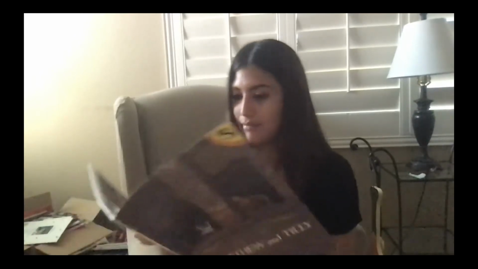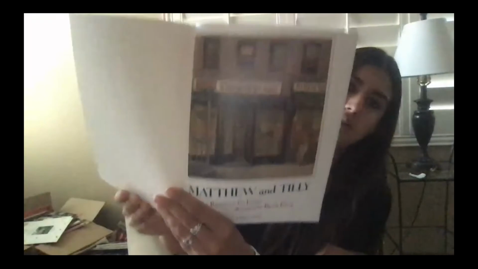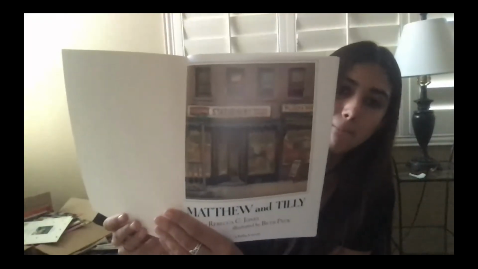It is Matthew and Tilly. It's by Rebecca C. Jones. It's illustrated by Beth Peck. And it looks like Puffin is the publisher. So there's that first page again. Hope your predictions are right. I hope that the illustrations were accurate enough for you. It says, for my brother David, who always won, and to all the kids in the neighborhood. And it was published in 1991.